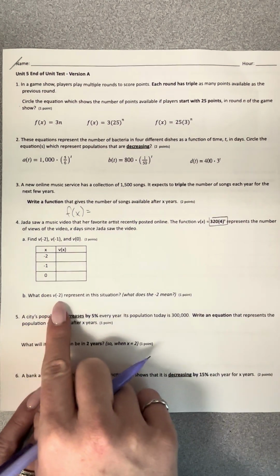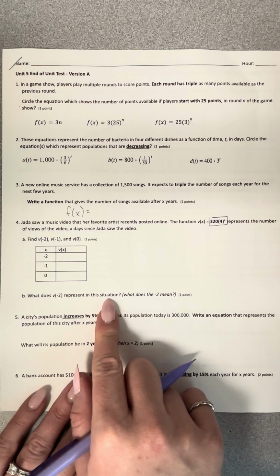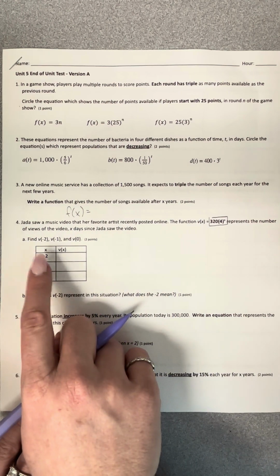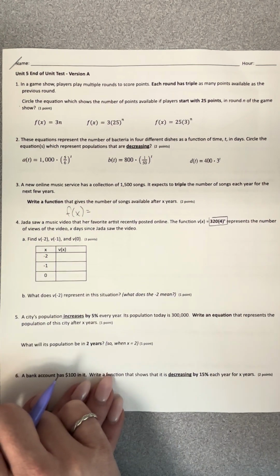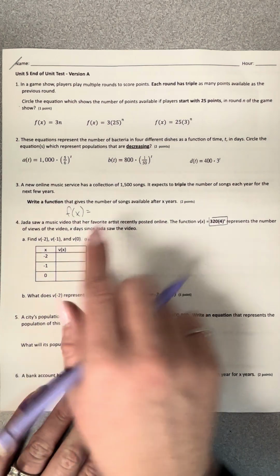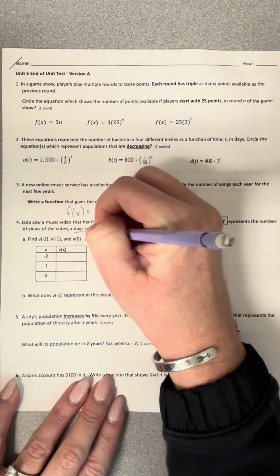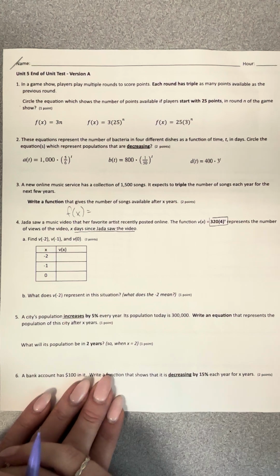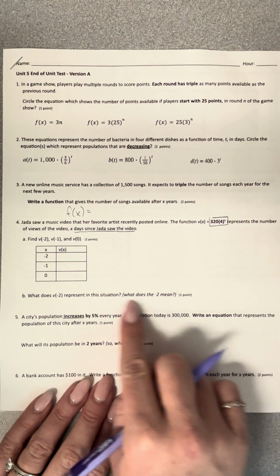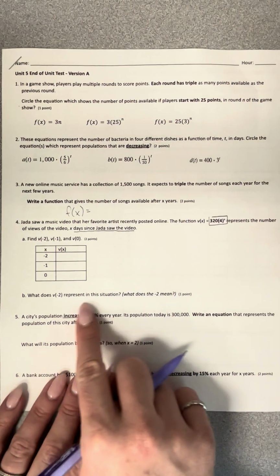Then it says, what does v of -2 represent in this situation? So what does that -2 mean? So remember that in this we're talking about days since Jada saw the video. So that'll help you with part of this answer. And these are just words.